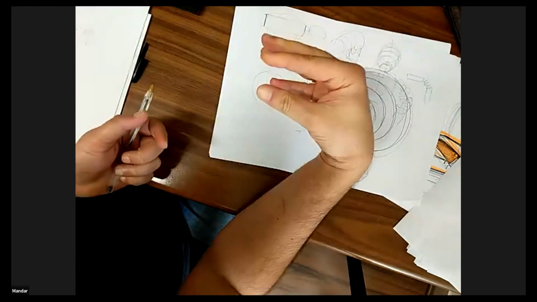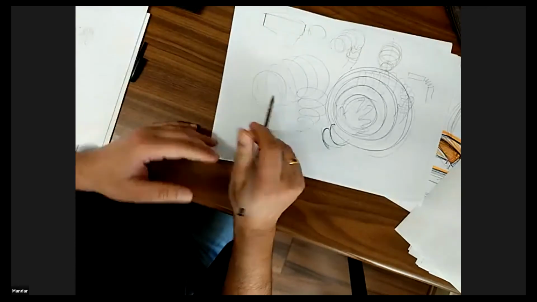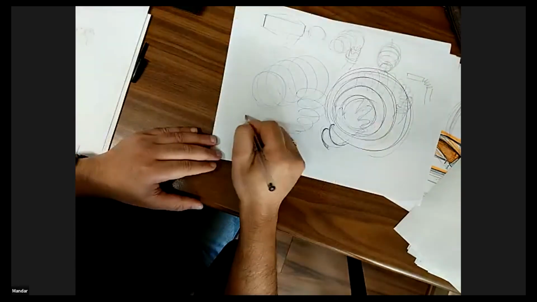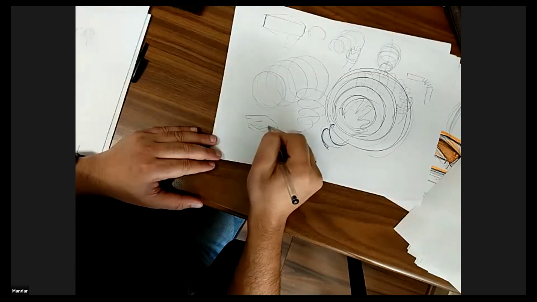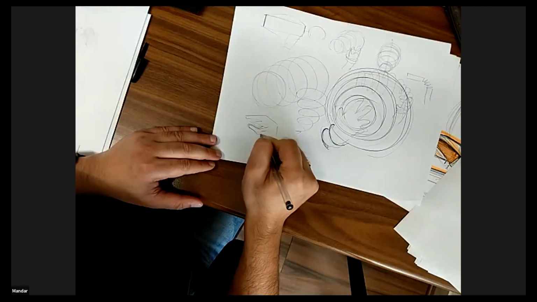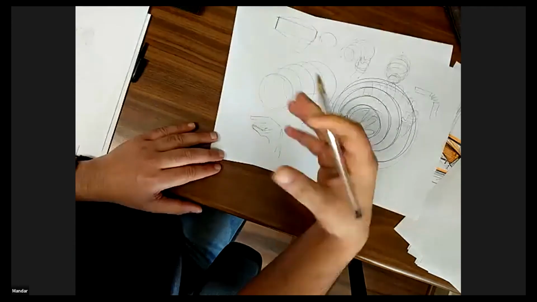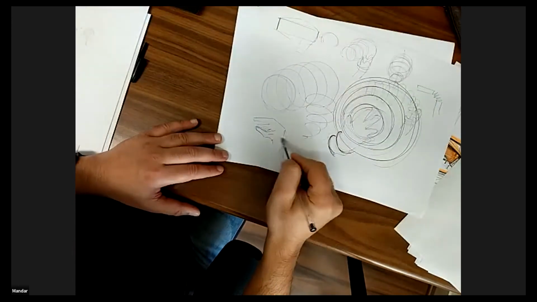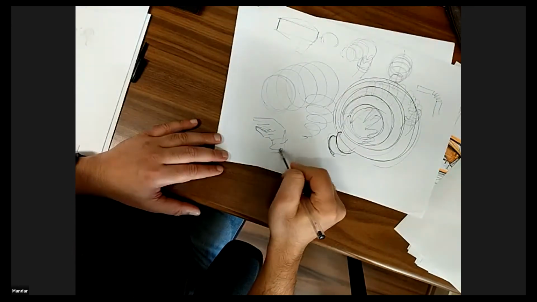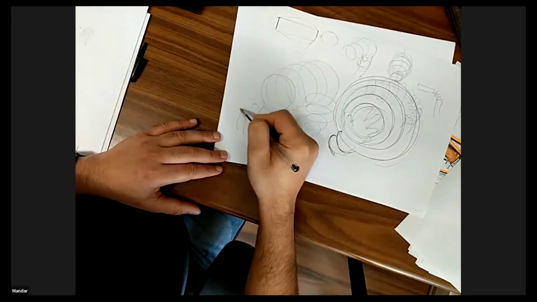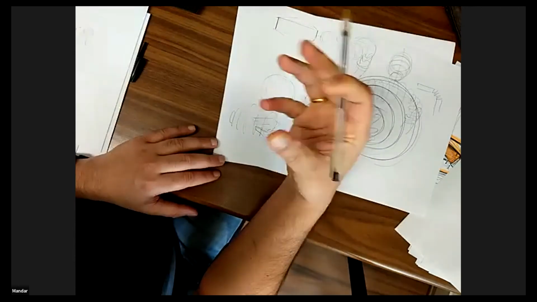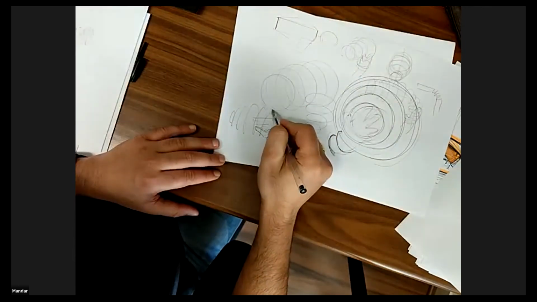Okay, so maybe the hand is like that. So I'm going to draw, look at how my hand is. Okay, so we are developing the concept a bit. So that's approximately how the hand is. This is how the hair dryer is going to be. Okay, so that's how the hair dryer is.